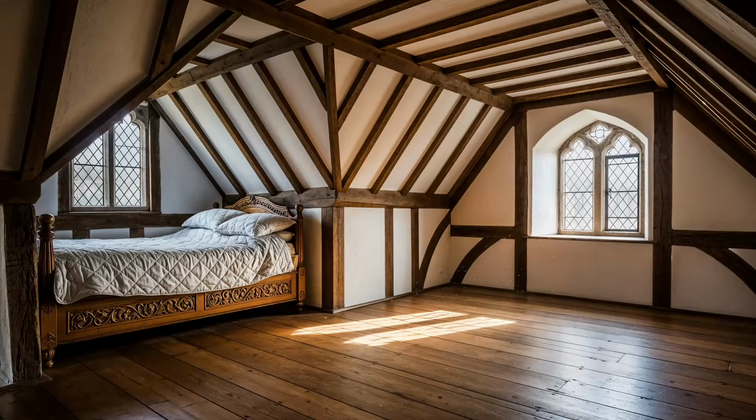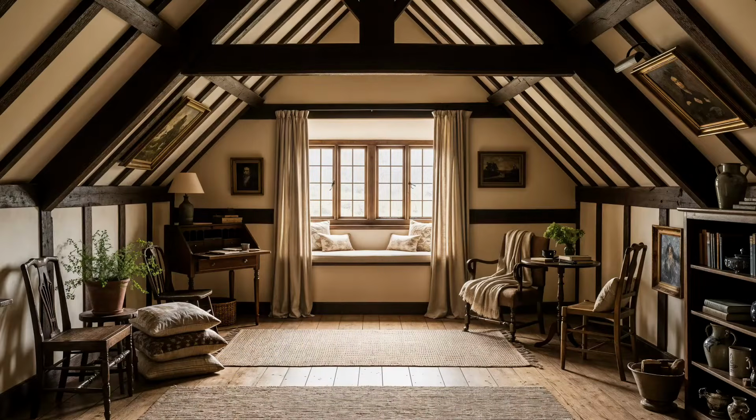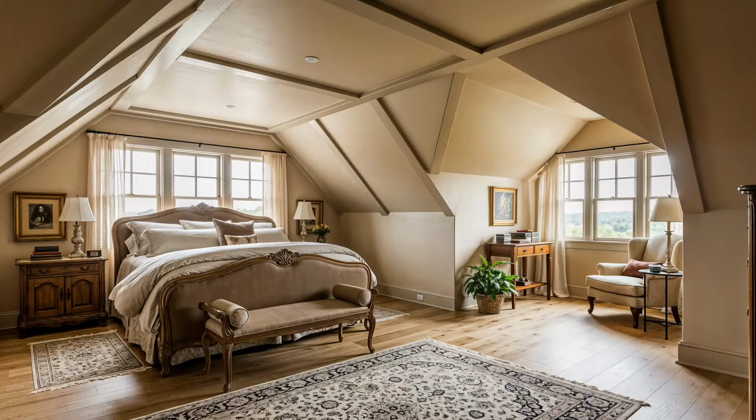On the inside of the Tudor Revivals, these steep roof lines often mean sloped or vaulted ceilings where the roof shape actually cuts into the living space on the interior. And these angled ceilings create that cosy kind of storybook feel that Tudors are known for, where each individual room often gets its own kind of personality.